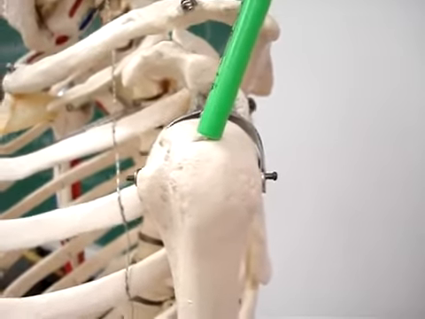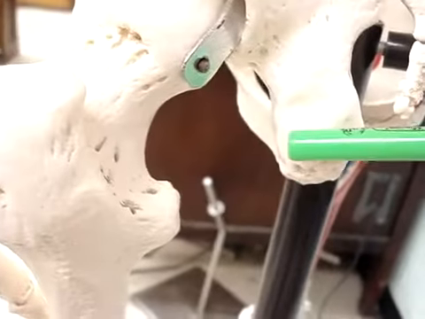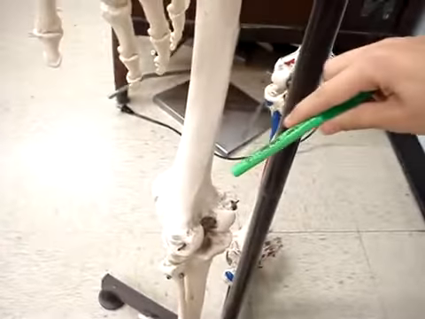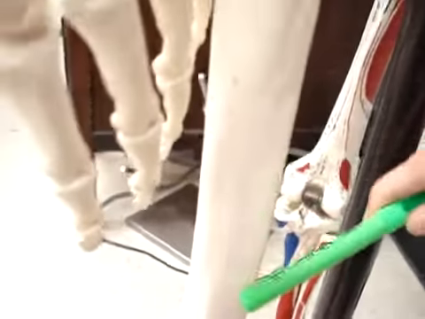Adductor magnus originates on the ischial tuberosity and inserts on the linea aspera of the femur. Adductor longus originates on the pubic ramus and inserts on the linea aspera. Adductor brevis originates on the inferior pubic ramus and inserts on the linea aspera.